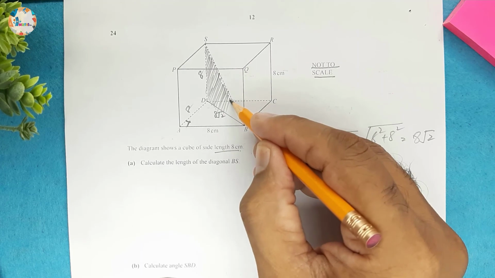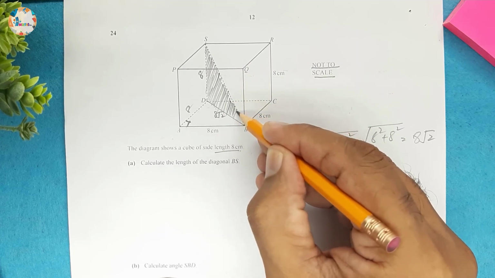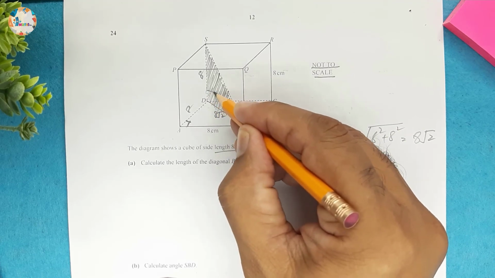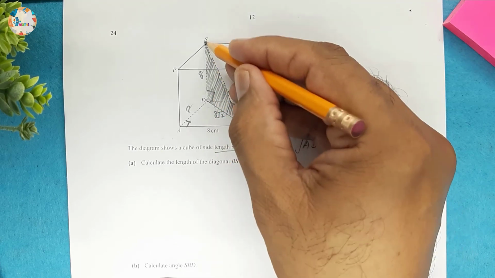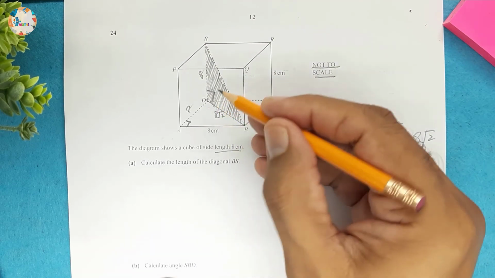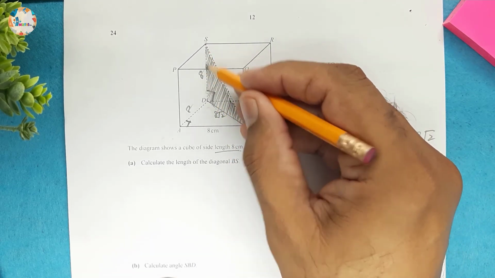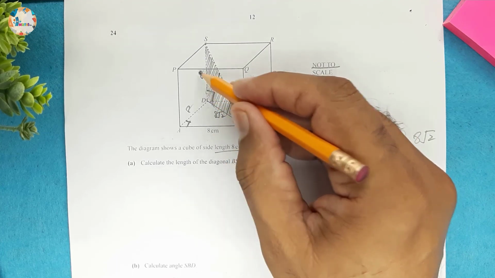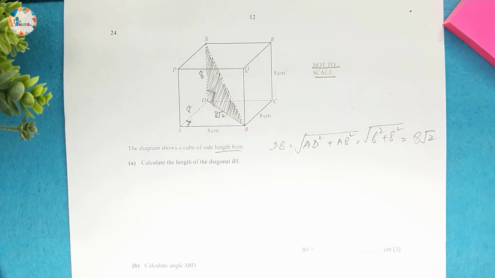So this triangle which I am shading is a right angle triangle. This angle is 90 degrees, between DS and DB. So this side is the perpendicular, which is 8, and the base is 8 under root 2.